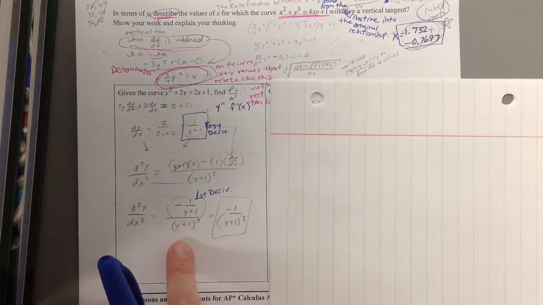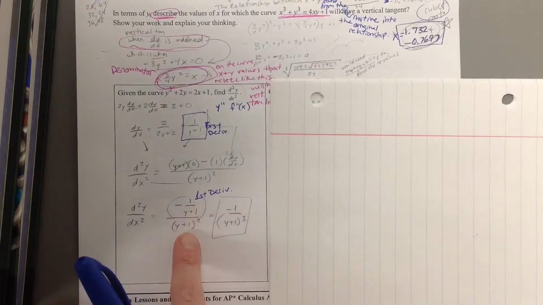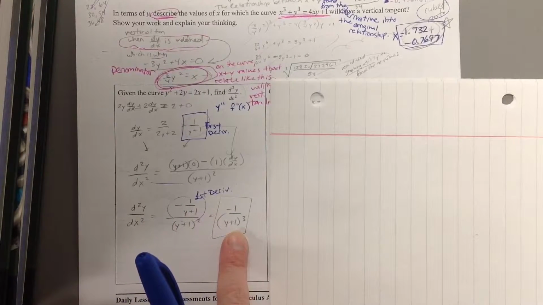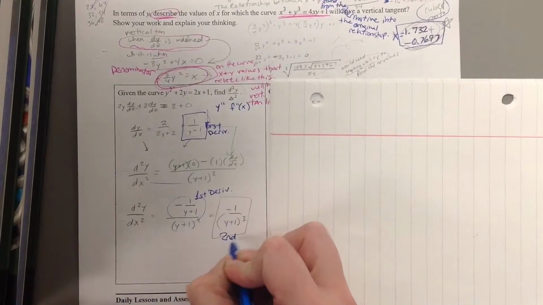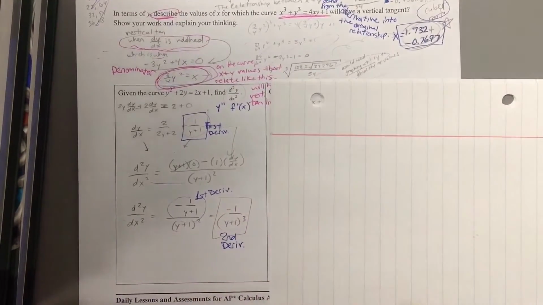And I simplified that. I saw that it was y plus 1 for both of those, so I could simplify down here. Negative 1 over (y plus 1) cubed. That is my second derivative. There we go.